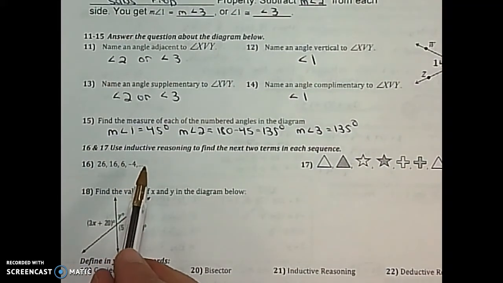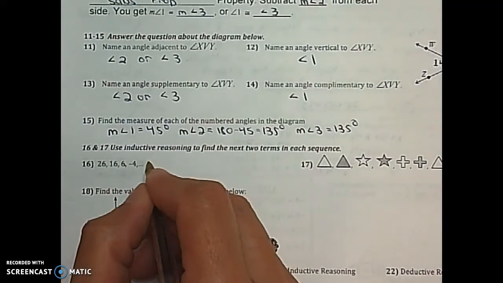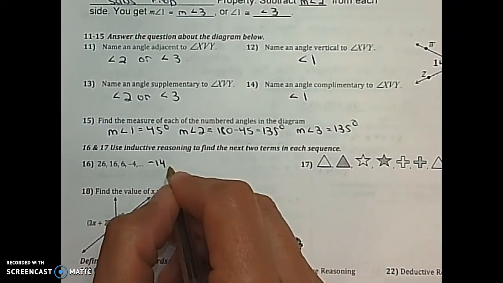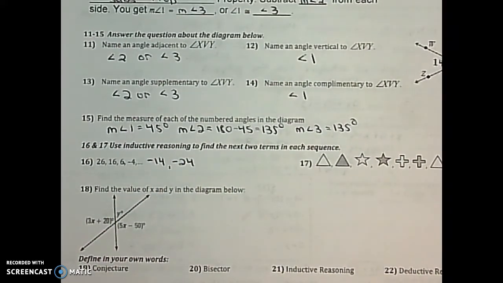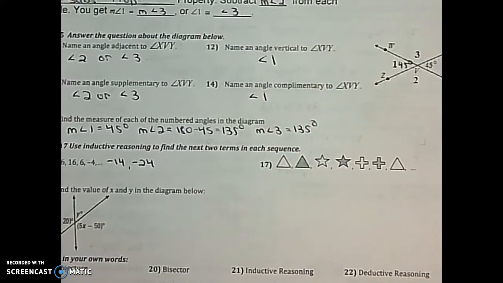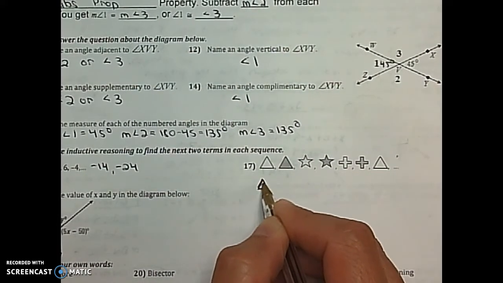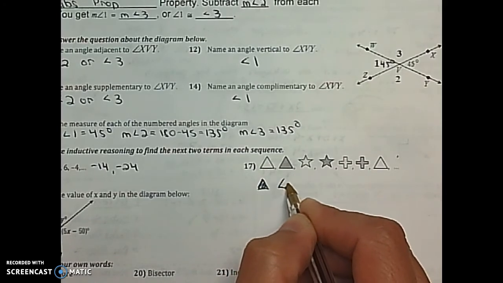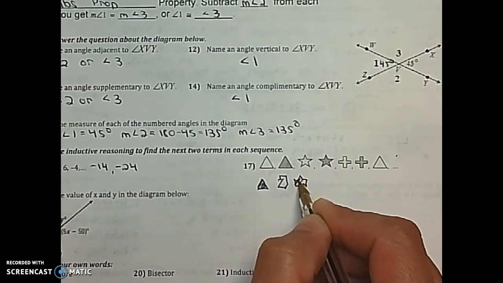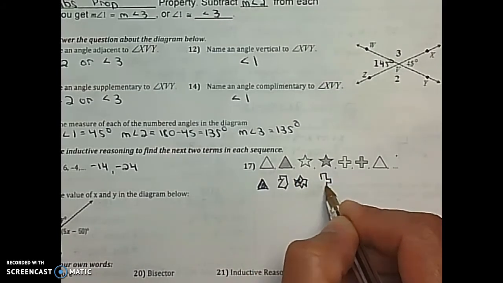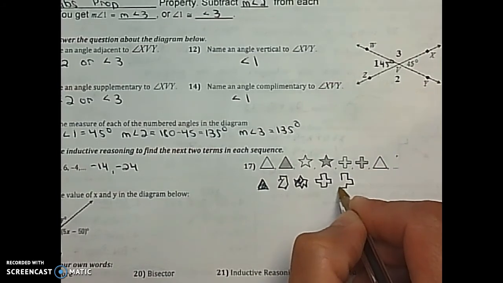Okay, 16, we're using inductive reasoning to find the next two terms. It looks like they're subtracting 10 from each side. So that would be, or subtracting negative 10 from each one, so I get negative 14 and negative 24. And then for the last one, it looks like they're starting the pattern over. I'm going to put it down here. So I'd have a filled in triangle, then I have a star, which I can't do very well, another terrible star, but this one's filled in, then that plus, and then finally a plus that's been filled in.